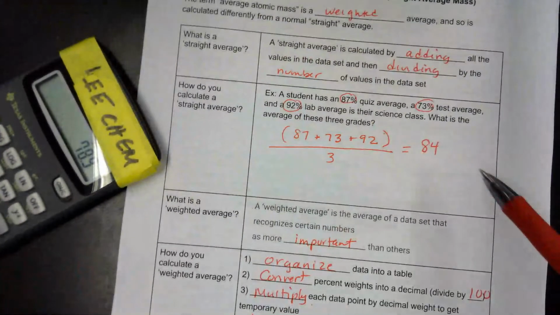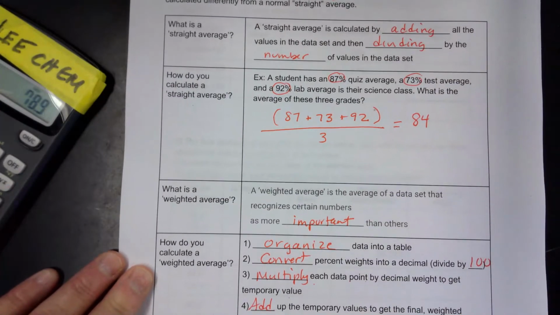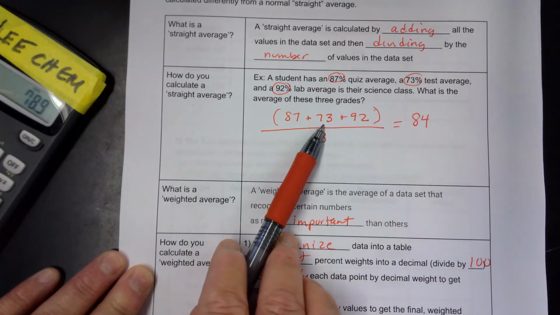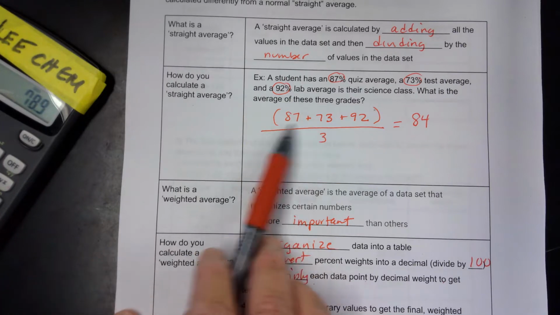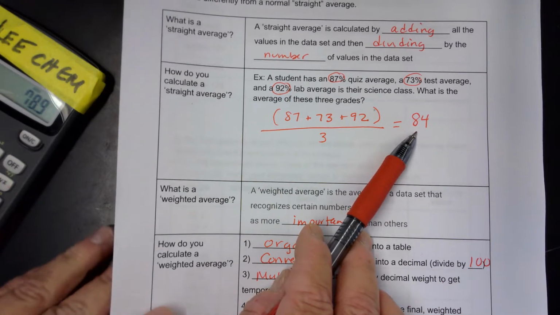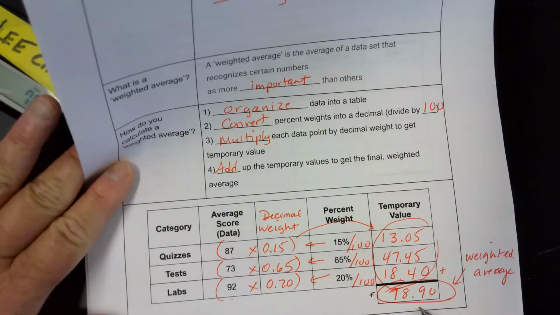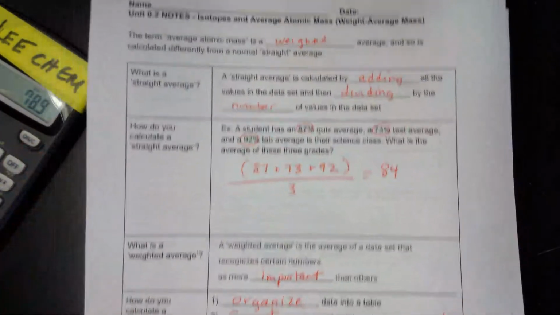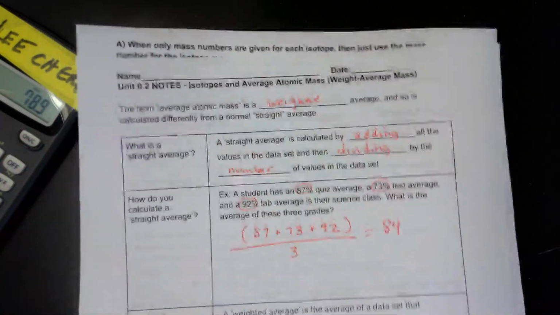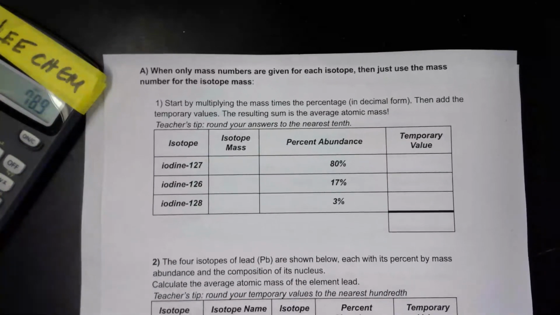A straight average for the student made this person's grade an 84, right? And so what we see here is that because the majority of the average is meant to come from the test average, and that test average for the student was lower than the other two numbers, that's what brings the average down closer to that 73 than the 84. Okay, so that's how a weighted average works. Just like your grades in this class are weighted, that's how those numbers are calculated.